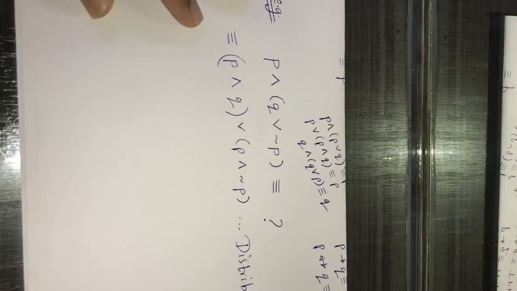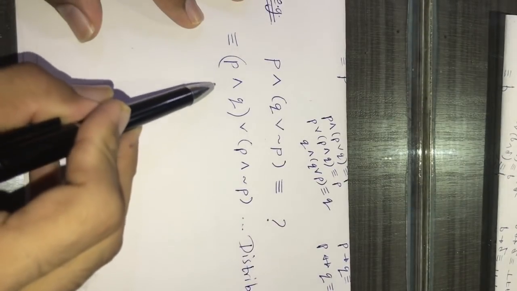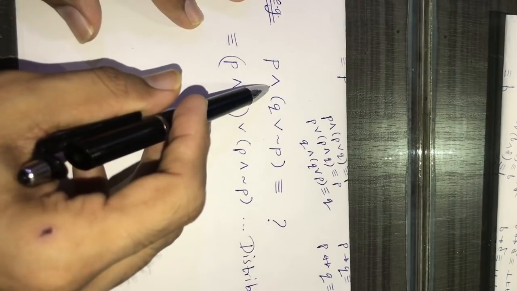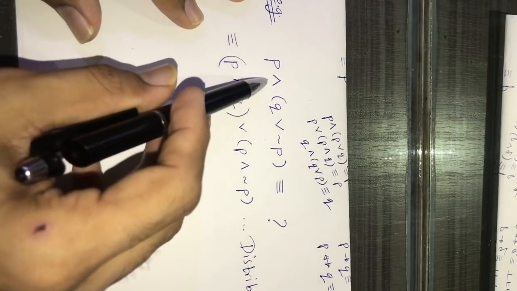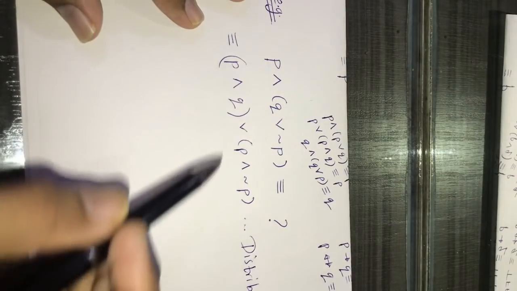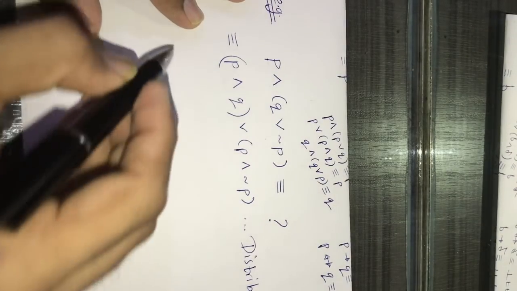Okay, so again I repeat, what is the law which I have used here? P and Q, this is distributed inside, P and is distributed inside, it becomes P and Q or P and negation P. So I have used distributive law. Write down the laws at the side.